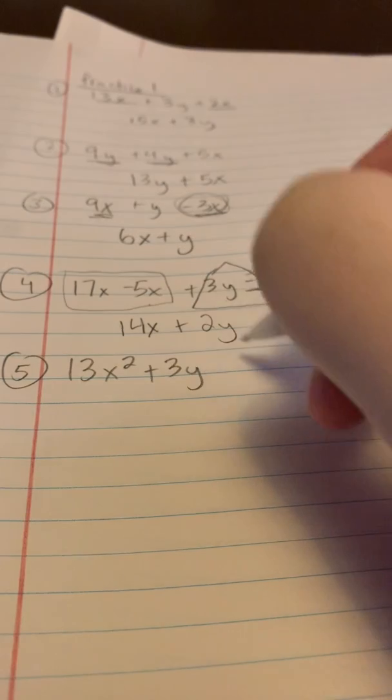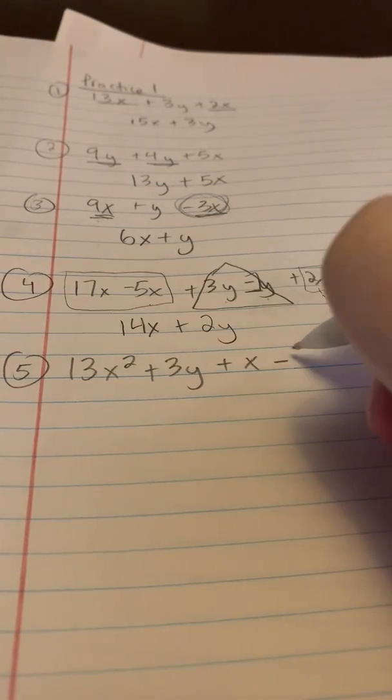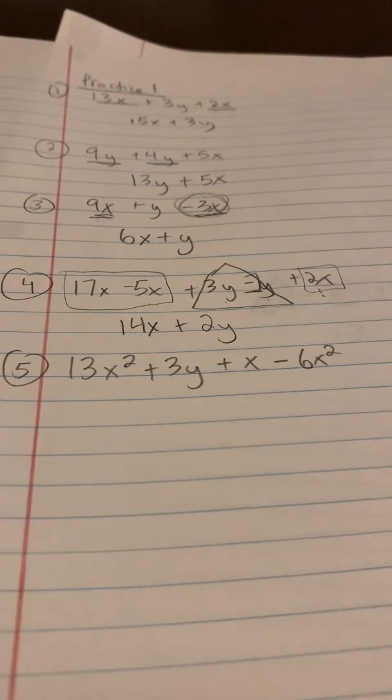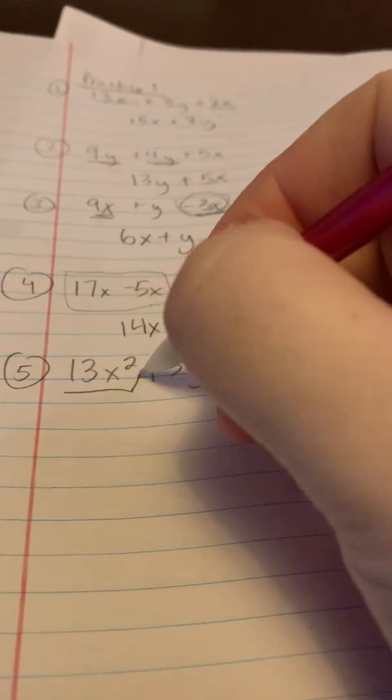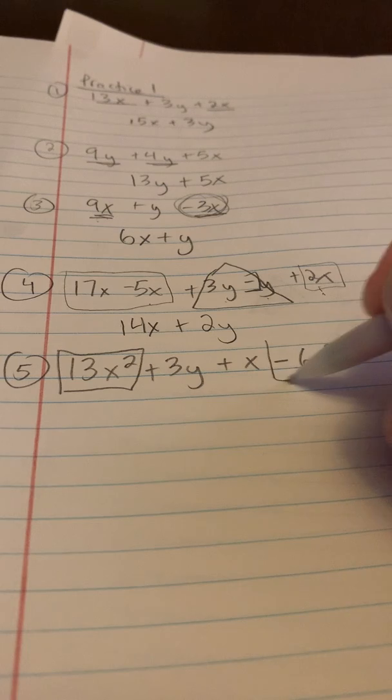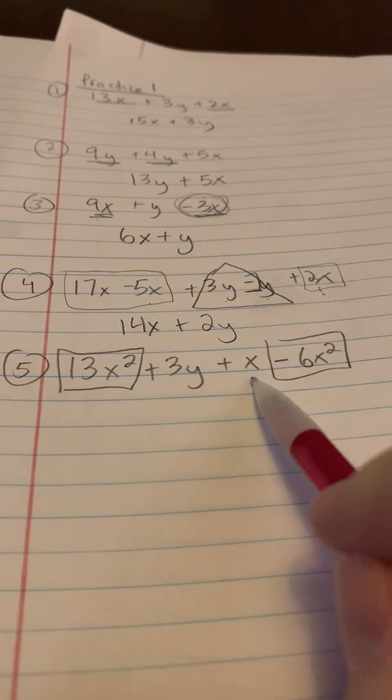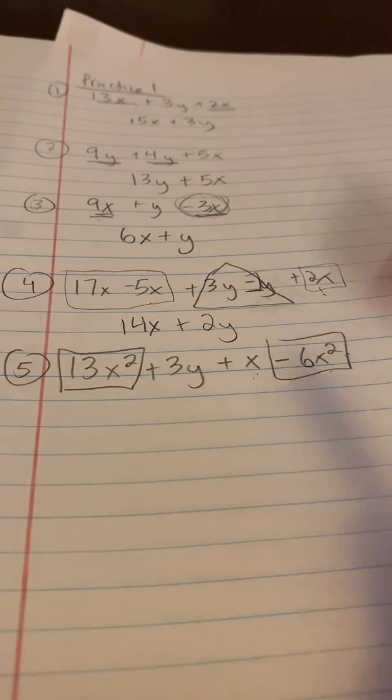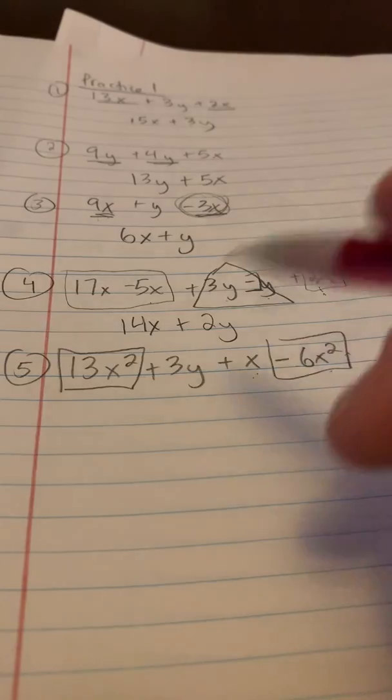says 13x squared plus 3y plus x minus 6x squared. Okay, looking for like terms. I have 13x squared and I have minus 6x squared. Notice that I did not circle x. I didn't draw a box around x because x squared is not a like term with x. I cannot combine the two because x squared is not the same as x.